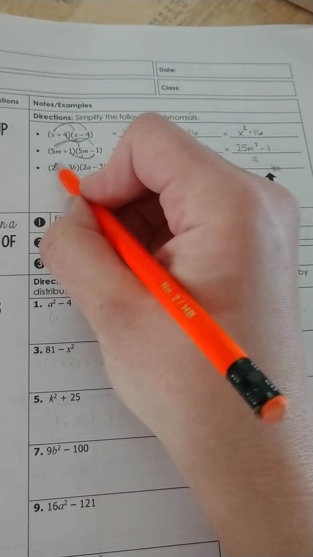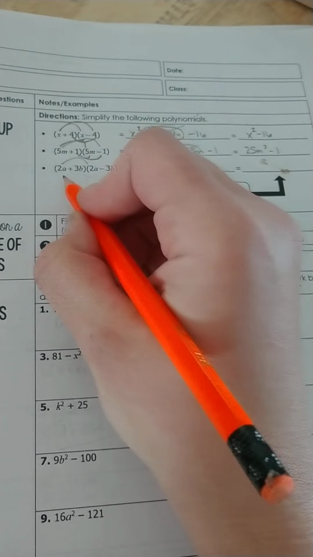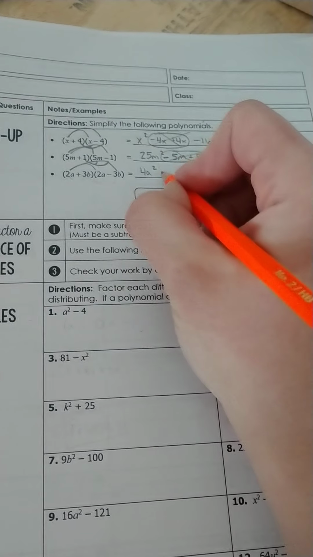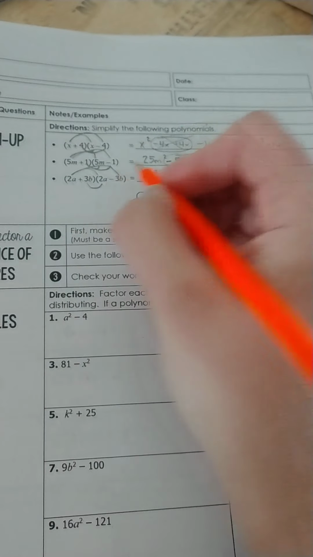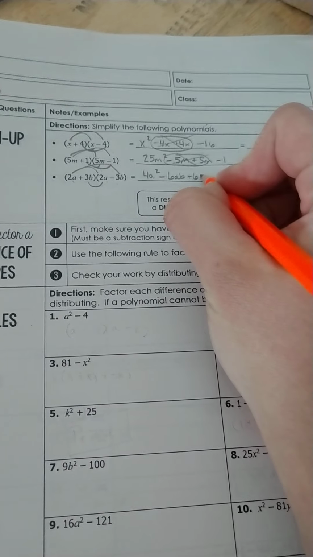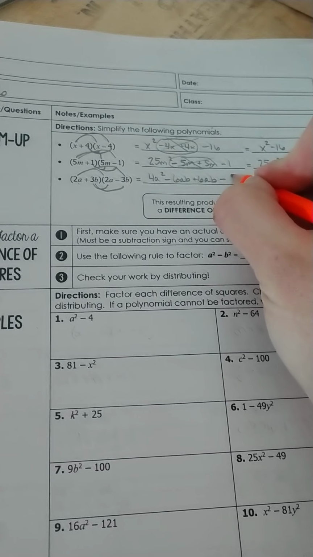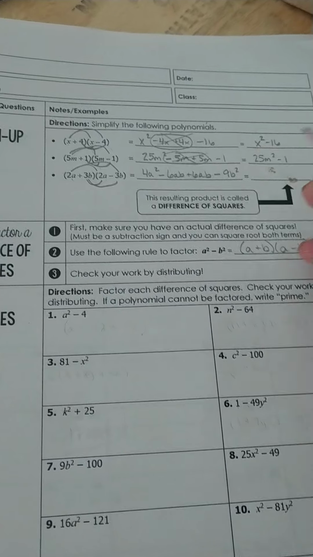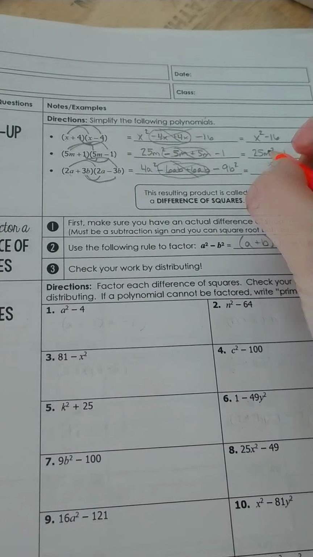And your last warm-up. 2a times 2a is 4a squared. 2a times a -3b is a -6ab. 3b times 2a is a positive 6ab. And 3b times a -3b is a -9b squared. Combine your like terms. Have you noticed that I'm circling the middle two terms on each one of these?